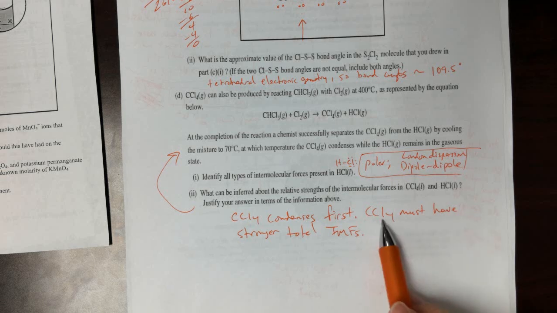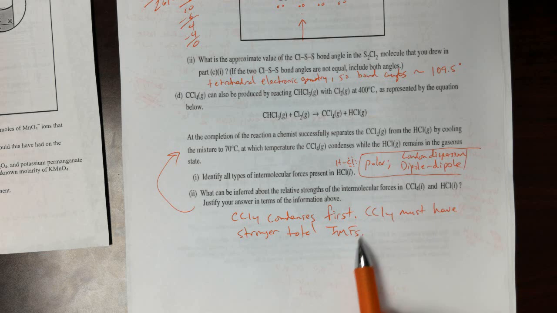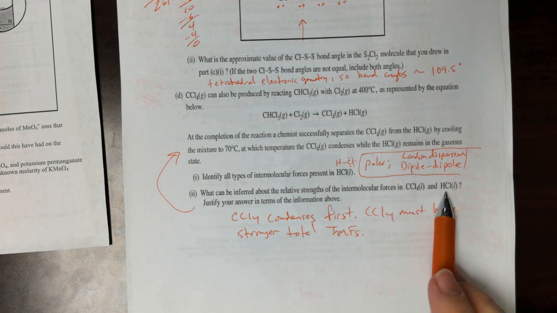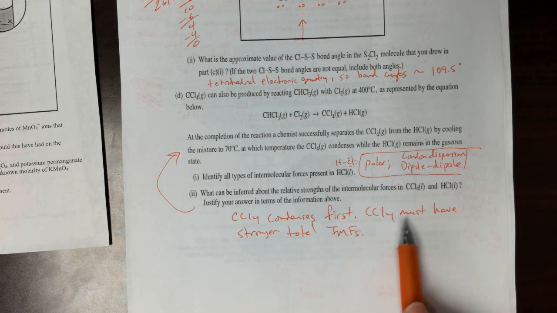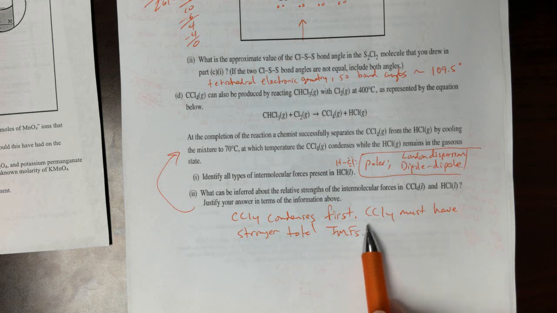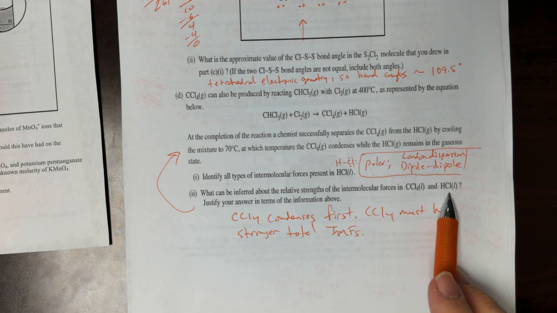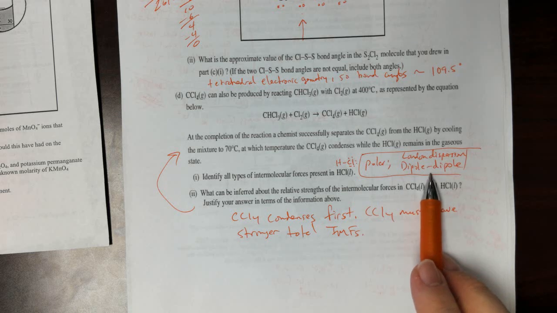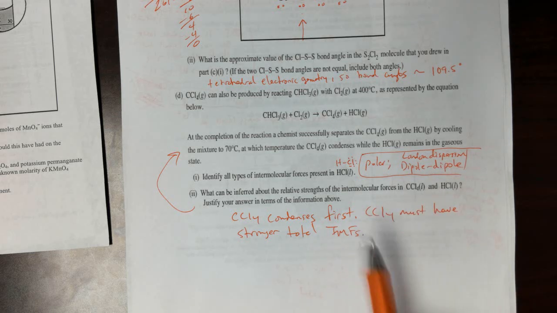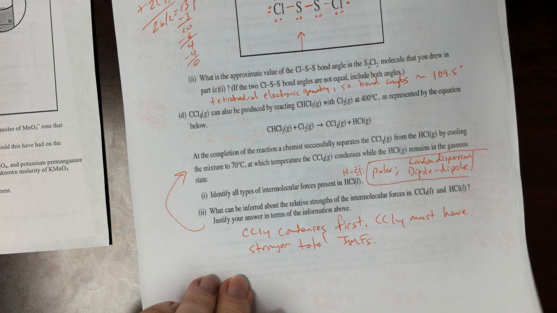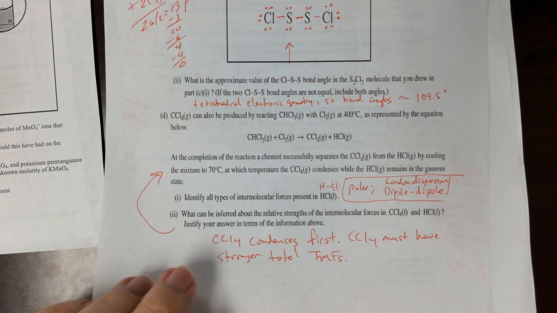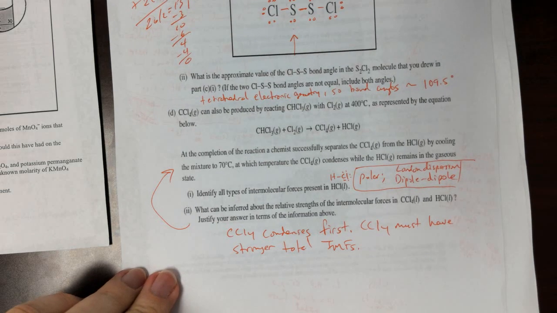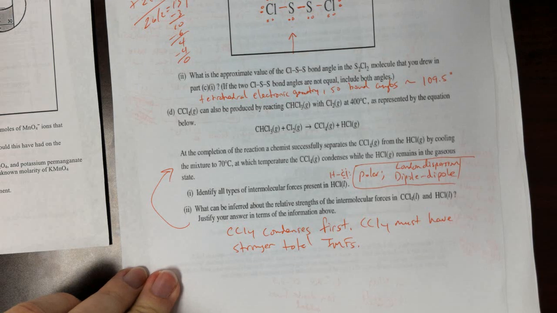I mean, it turns out CCl4 is nonpolar, so it only has dispersion forces, whereas HCl has these two we listed here. So most people would say HCl has stronger IMFs because it's polar. And this is a case where the polarizability of CCl4 definitely overcomes the dipole-dipole, or the lack of dipole-dipole that it has.